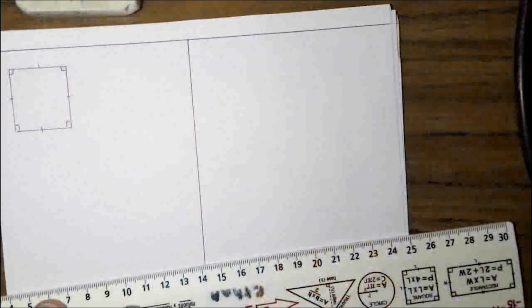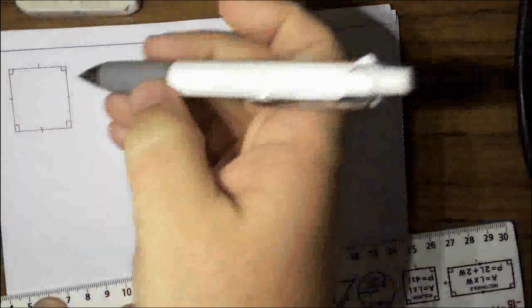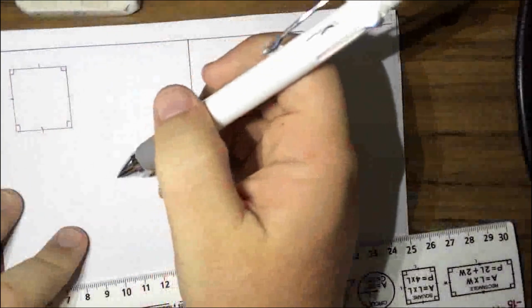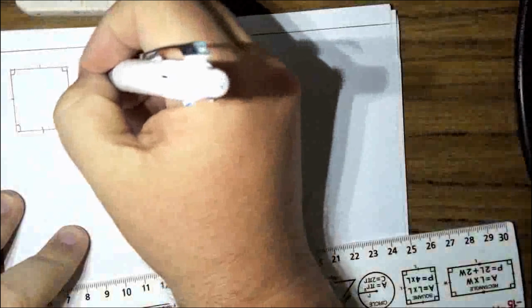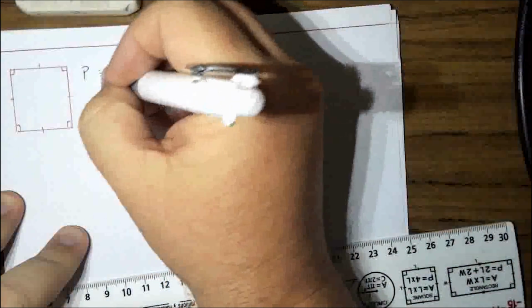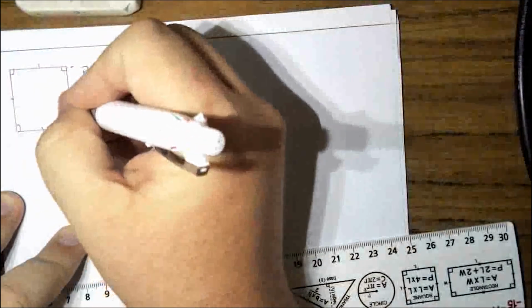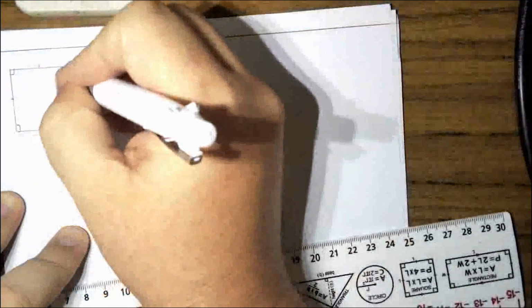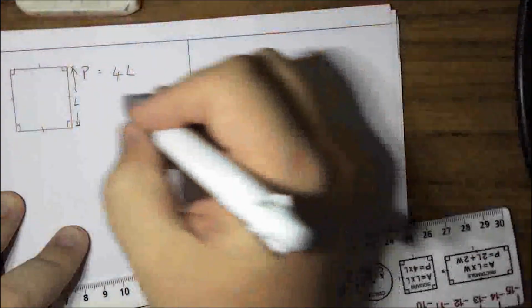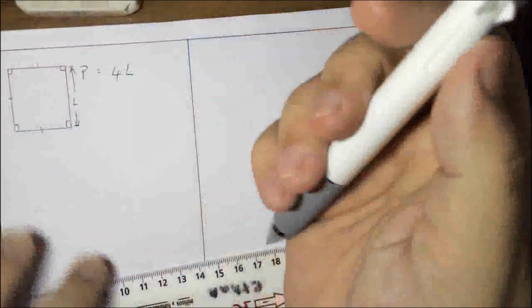The perimeter, I've run out of lined paper by the way, but that's okay. To find the perimeter, it will be 4L. And of course L will be the length of that side. For a square, all four sides are the same, so perimeter is just 4 times its length.